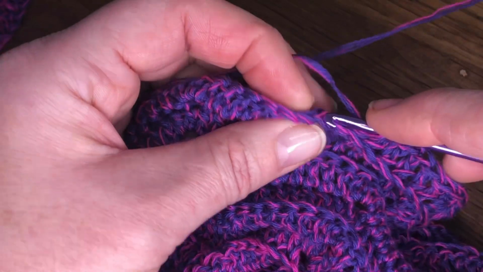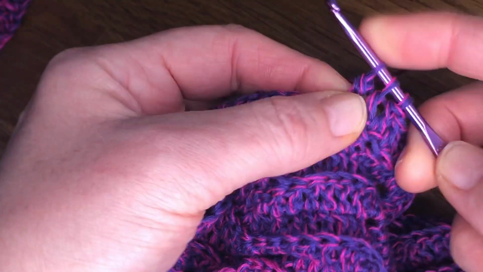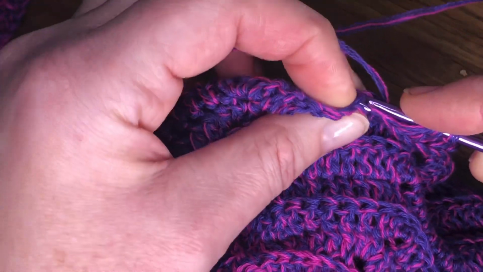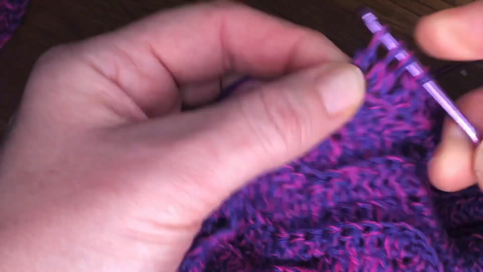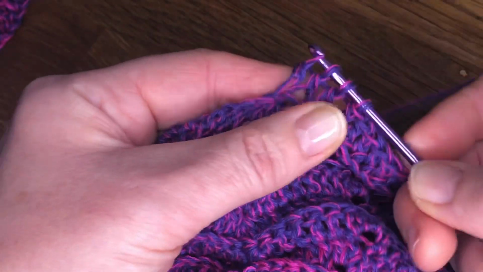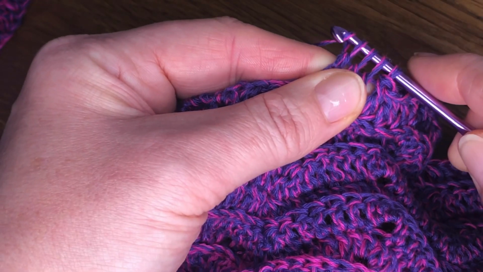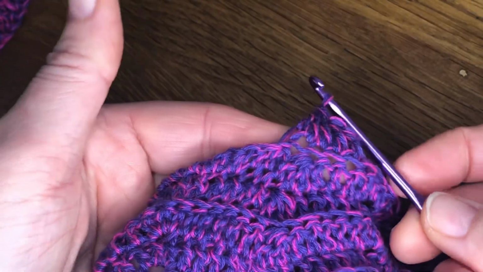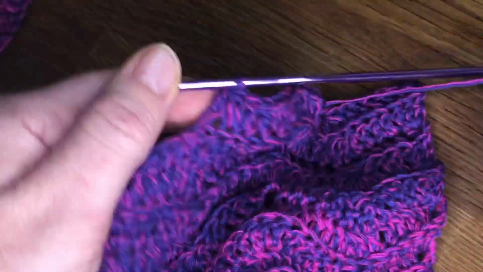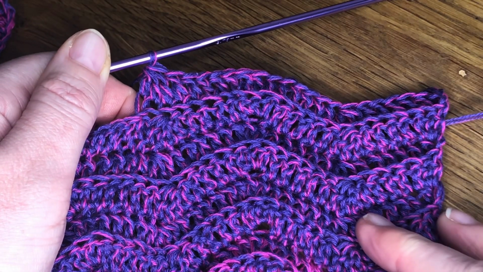Yarn over, and we're going to do that again, the first half of the stitch, and then one more time the first half of the stitch, and then the second half of the stitch. Once we have the 4 loops on our hook, it is going to be worked through all 4 loops. So we simply close off that stitch in one simple movement, and that really is all you need to know to work a ripple.